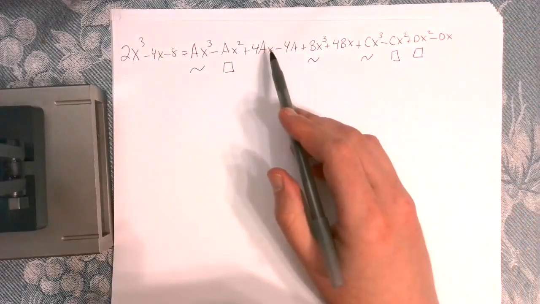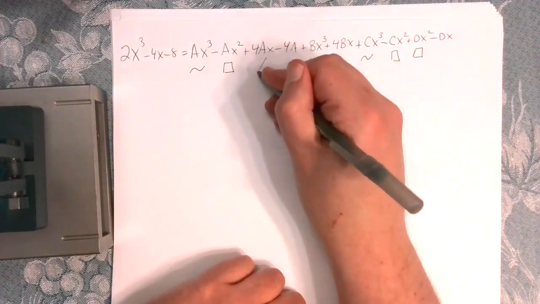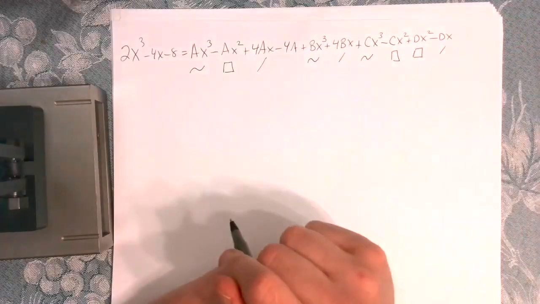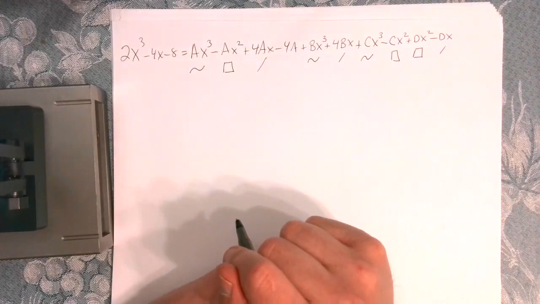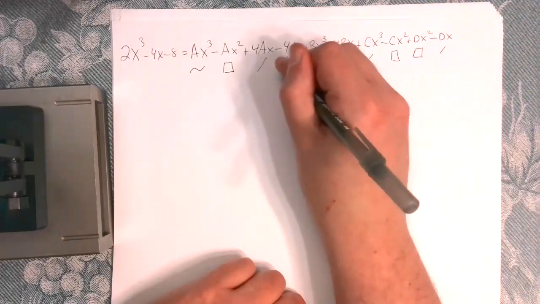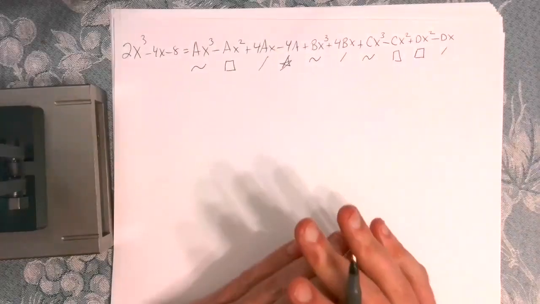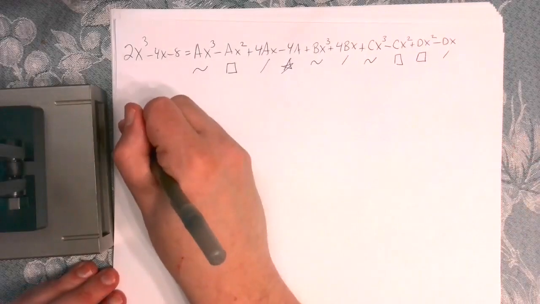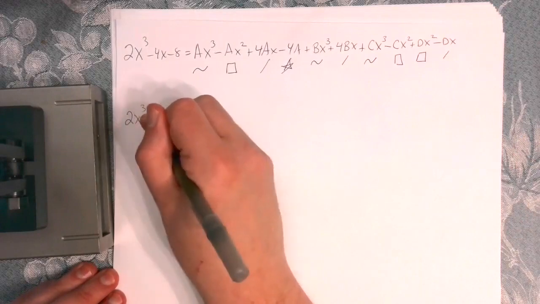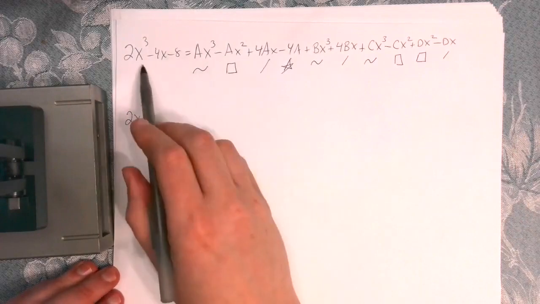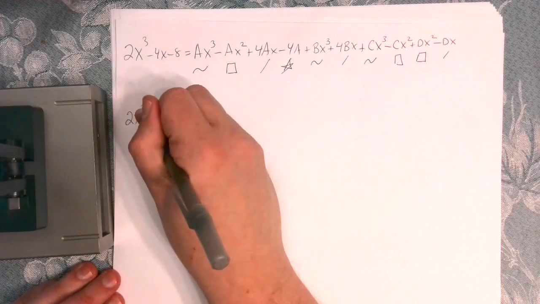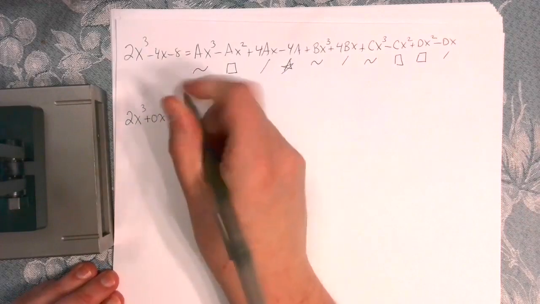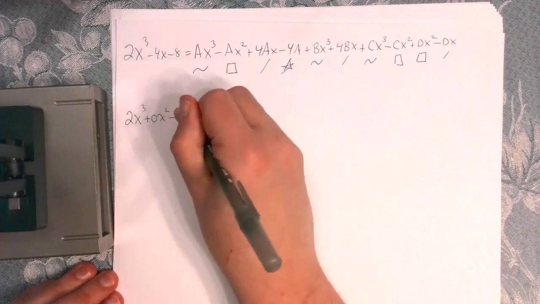For my linear x to the first terms, let's just use maybe a little line segment. And then for my constant terms, is there just one? Let's use a star. That really helps me stay organized. Notice how the left doesn't have an x squared term. Let's put a placeholder there. That's going to be helpful in the end. So if there's any missing terms, a placeholder is very helpful.